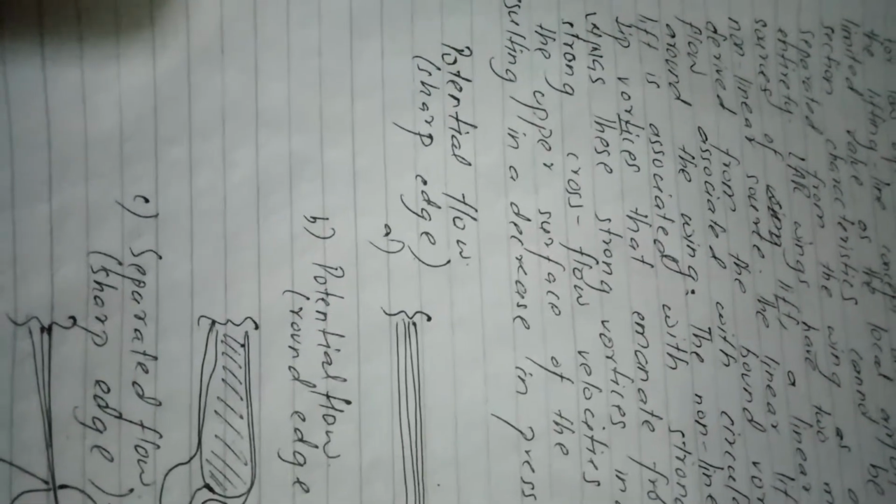Now, low aspect ratio wings is normally the title of this thesis, so I'm just giving a brief intro on this. For low aspect ratio (LAR) wings, AR is less than or equal to 2. The lifting line concept becomes of limited value, as the local airfoil section characteristics cannot be separated from the wing as an entirety. Low aspect ratio wings have two main sources of lift, a linear and a non-linear source. The linear lift is derived from the bound vortex flow associated with circulation around the wing. The non-linear lift is associated with strong wingtip vortices that emanate from low aspect ratio wings, and these strong vortices induce strong cross-flow velocities on the upper surface of the wing, resulting in a decrease in pressure.